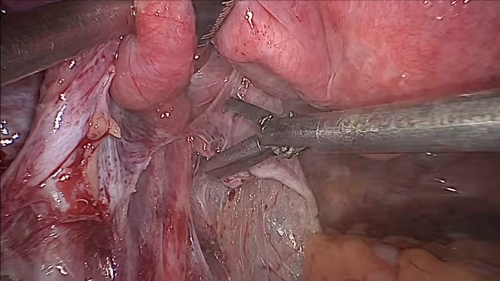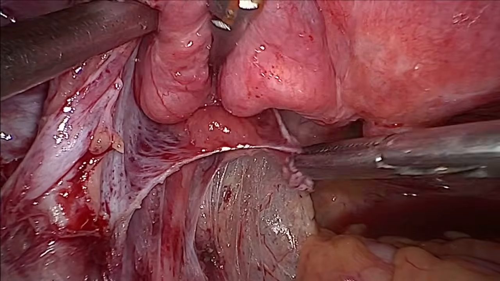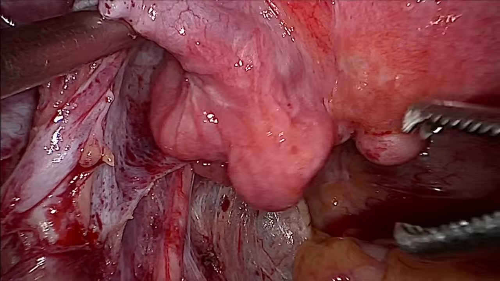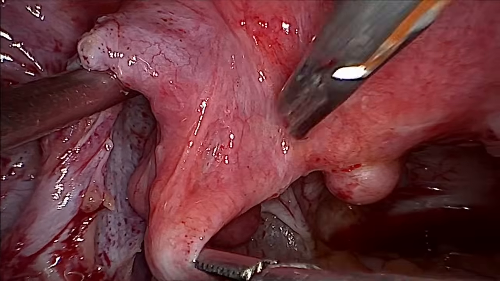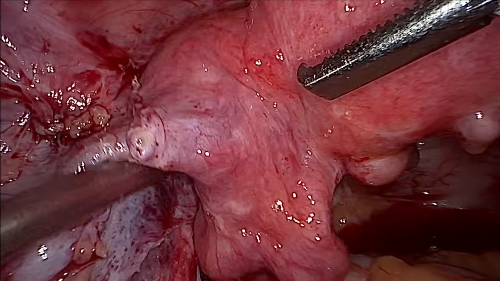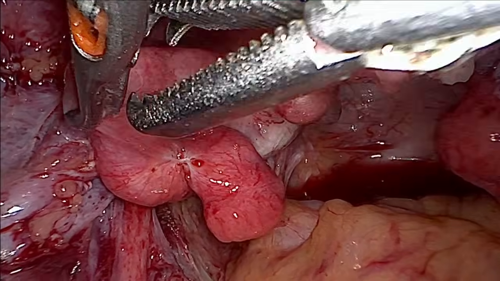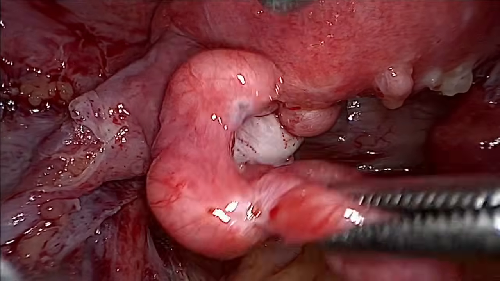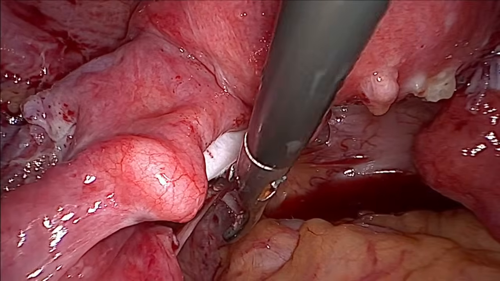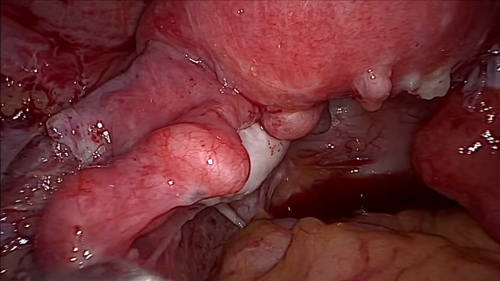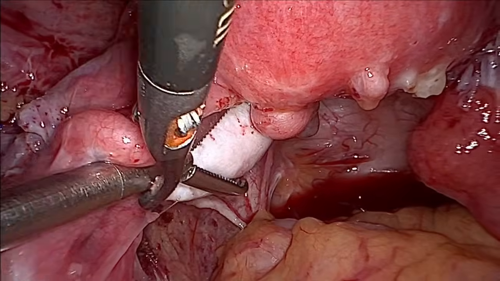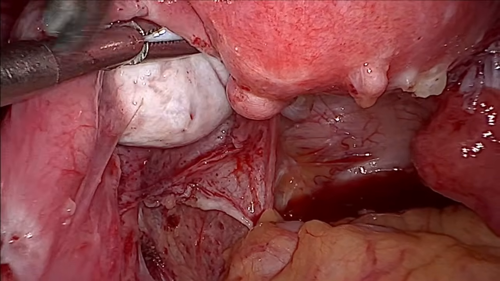This is the peritoneal fold, but now we are dealing with this tube. You can see there is this small kink sort of thing. You open it up and you can see there is active endometriosis here.